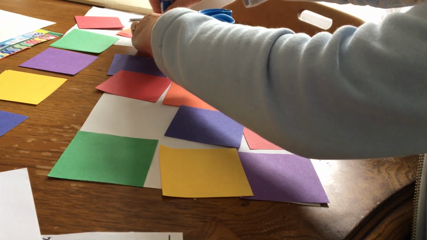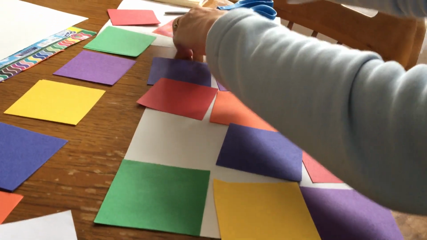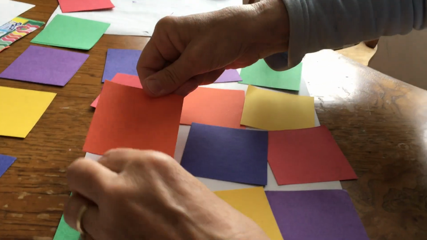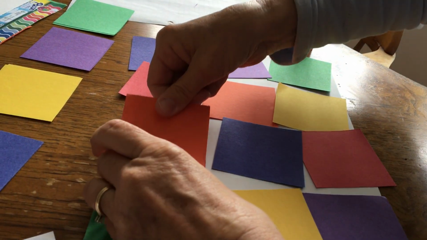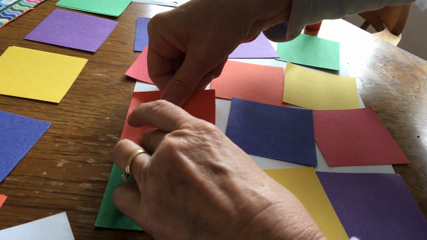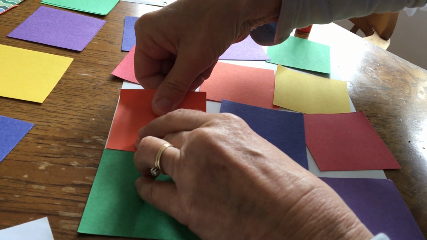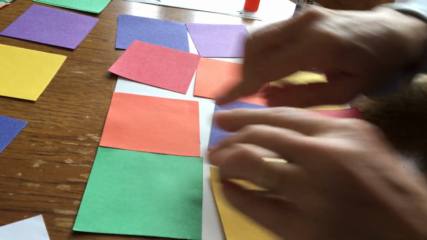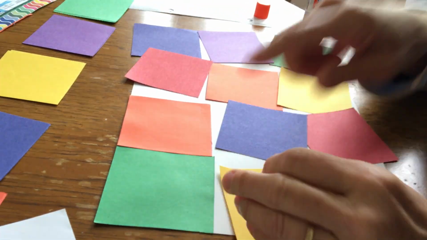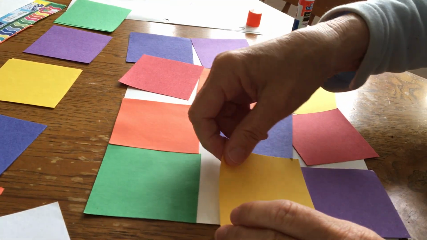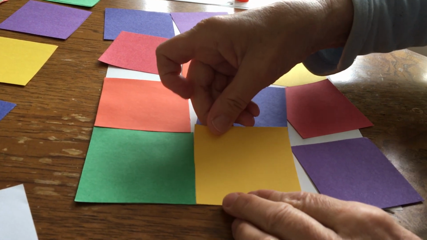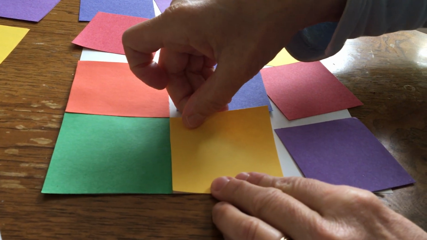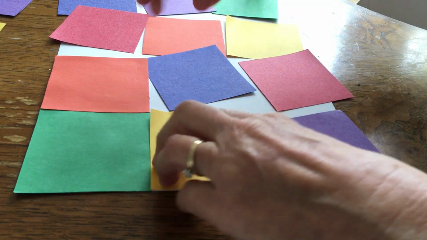When I glue it, I've got to come right here and make sure it fits up tightly up against that one. Now, it fits tightly, but notice that it's just slightly shorter there. That could be a problem. On this one, I'm going to want to come and glue it so it's like that. So it's up really tight.